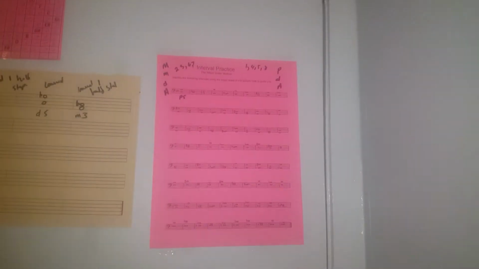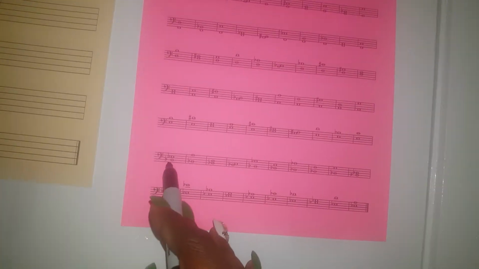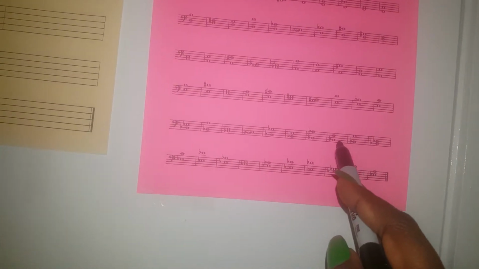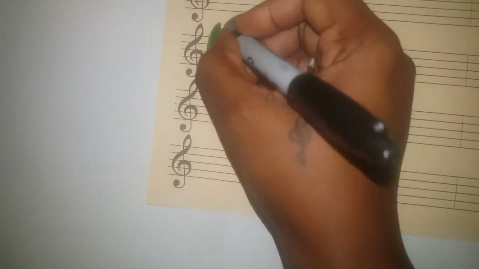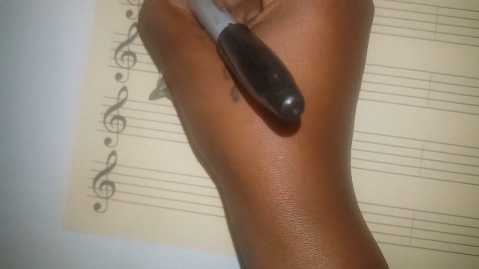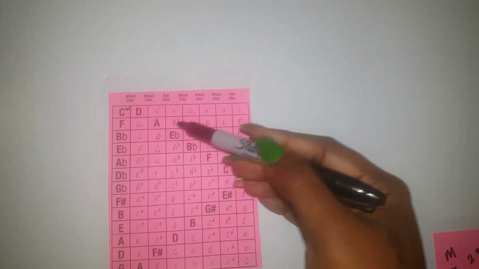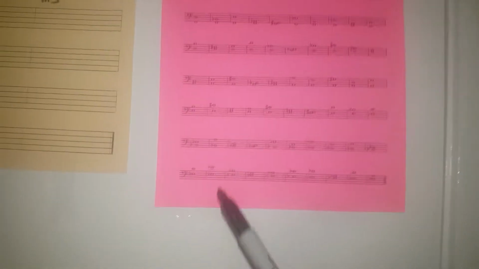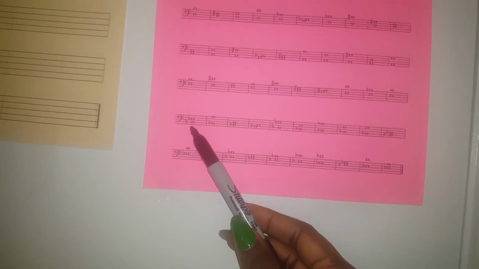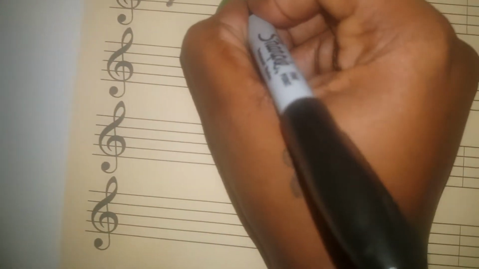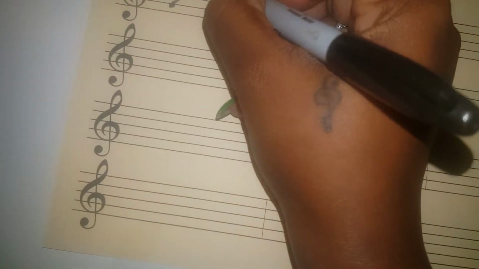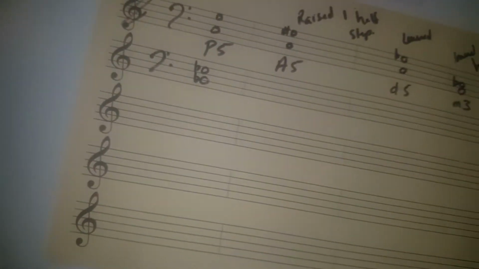Let's take another one in another key. We have this here, which is in the key of what? B flat. So B flat has how many flats? B flat has 2 flats, B flat and E flat. So in the key of B flat, we have a B flat going to an E flat.